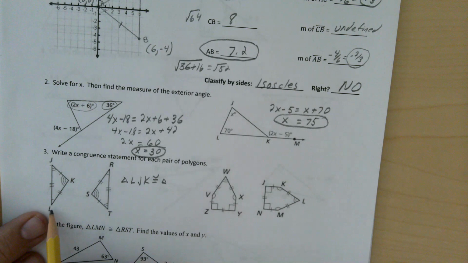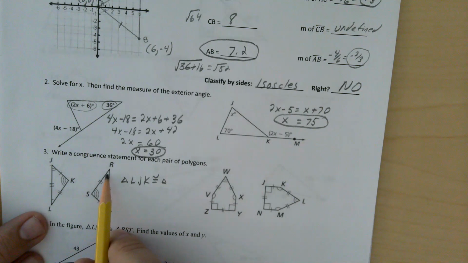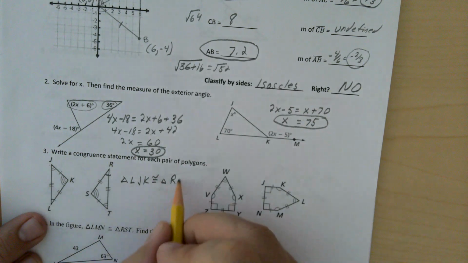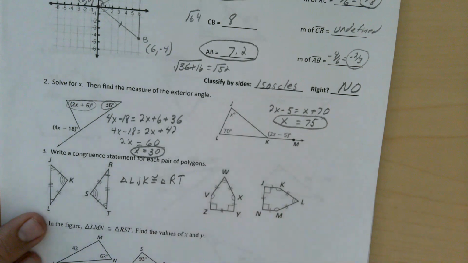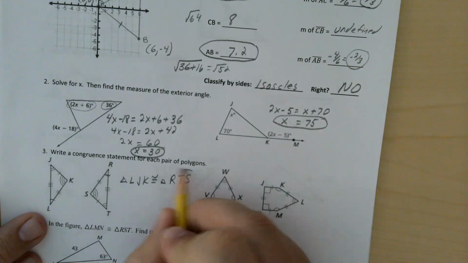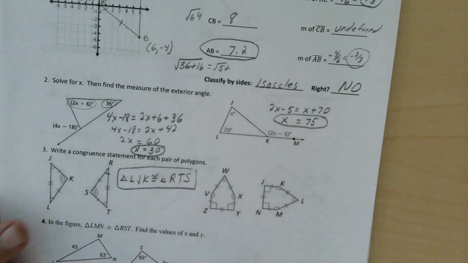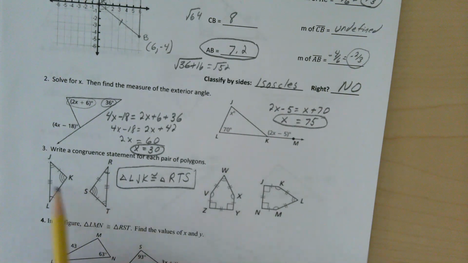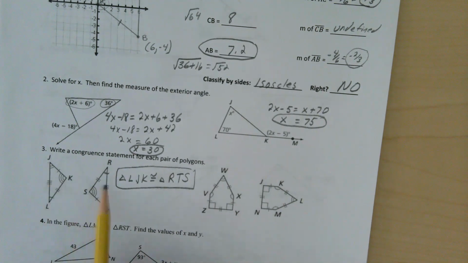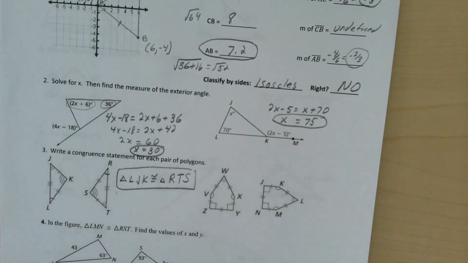So I need to make sure L matches up with the R. So I'm going to write R first, and you can see that this angle is congruent to this angle. So the L and R must match up. The J must match up to the T. Okay, J's in the middle, T must be in the middle. And then finally, the K and S match up. Okay, there's your answer. And you can see how the sides, if I underline the L and J, so LJ matches up with RT. You can see from the tick marks that that is correct.